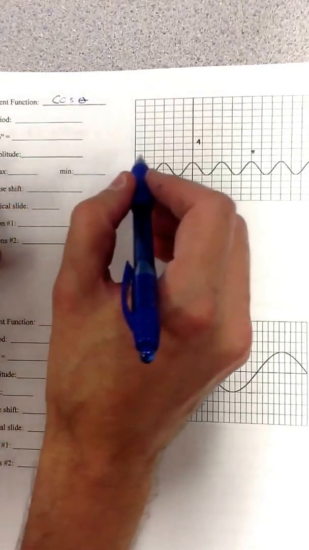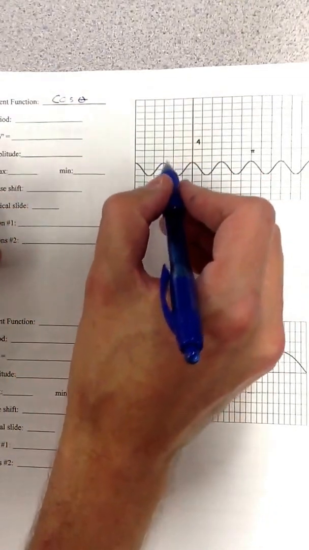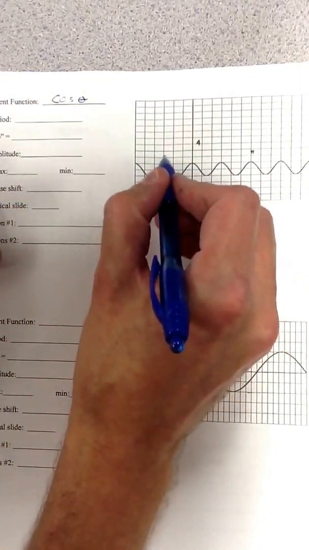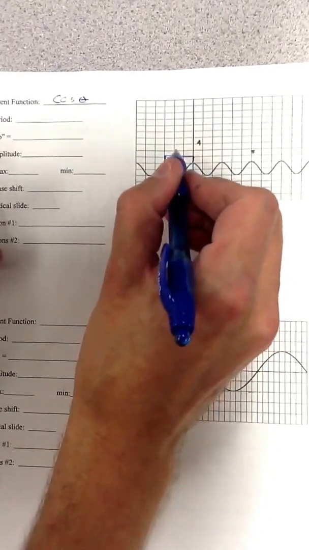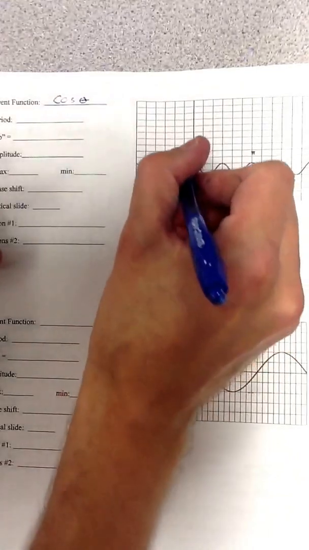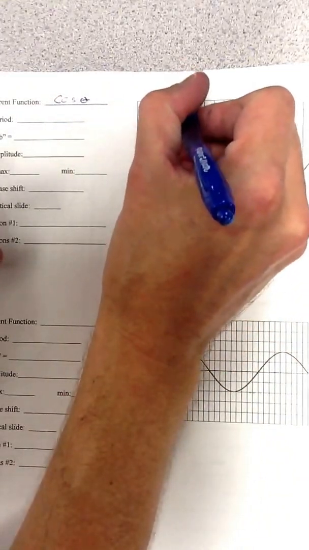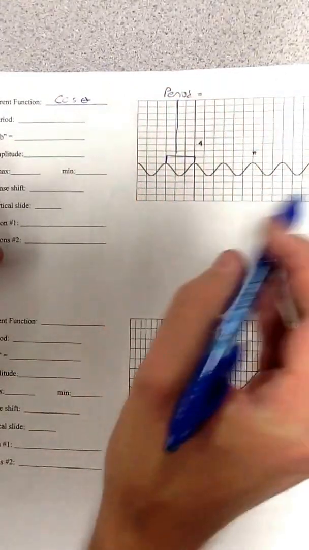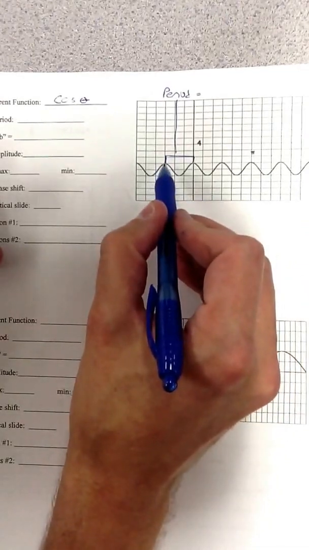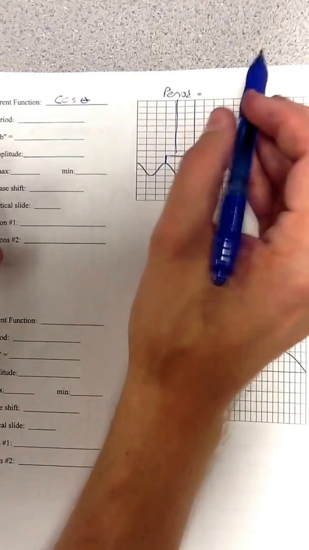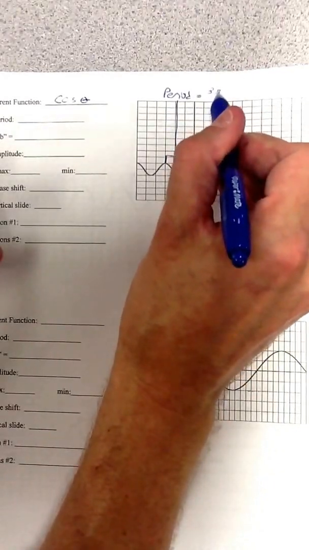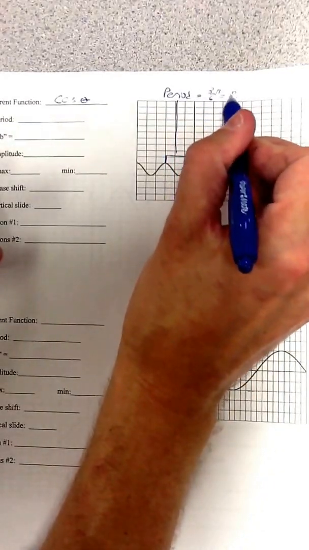Now, to get the period, we hopefully remember from yesterday, we're going to count from peak to peak. So here's one peak, here's another peak. The distance between is what we call the period. And in this case, let's write that out. The period equals, and if we count between them, we get 1, 2, 3. So that's 3 pi over 6, which is just pi over 2.